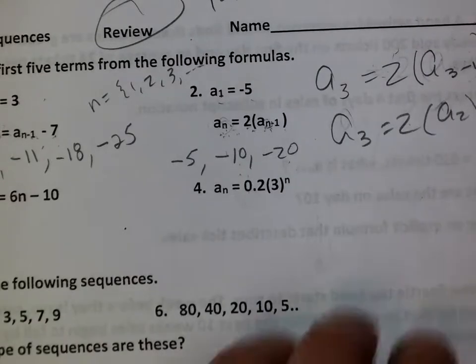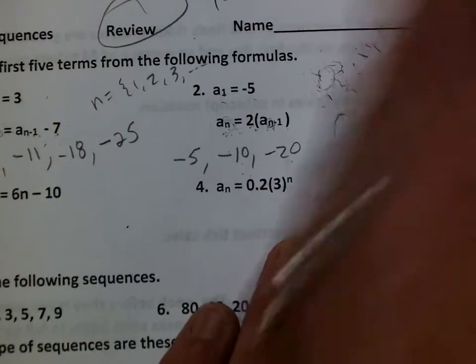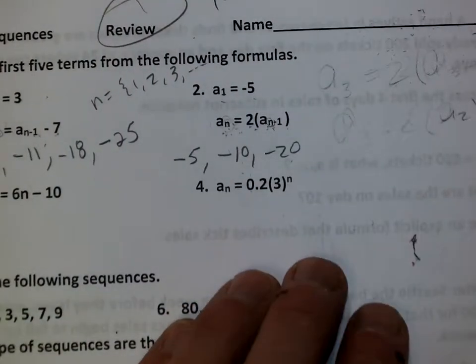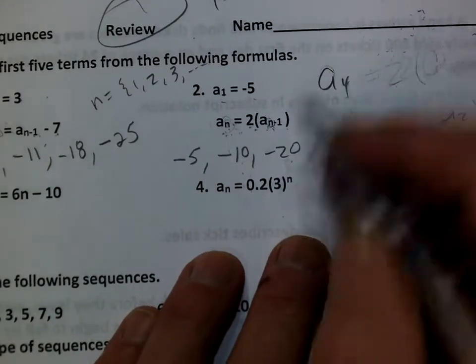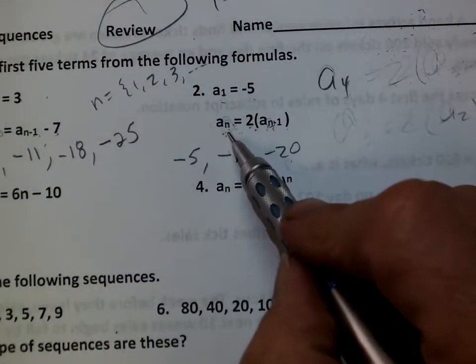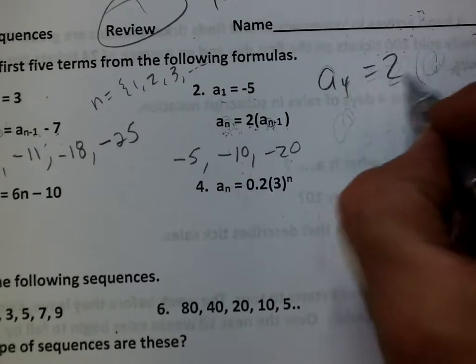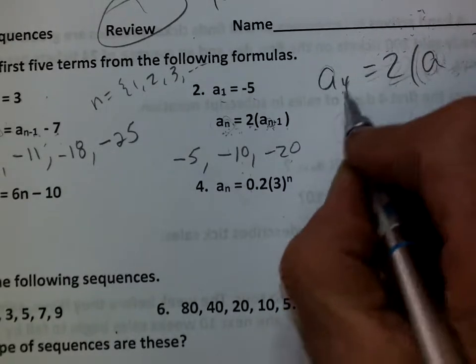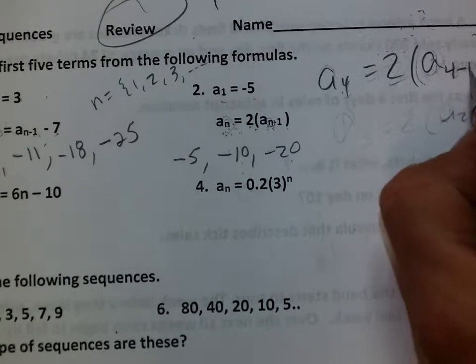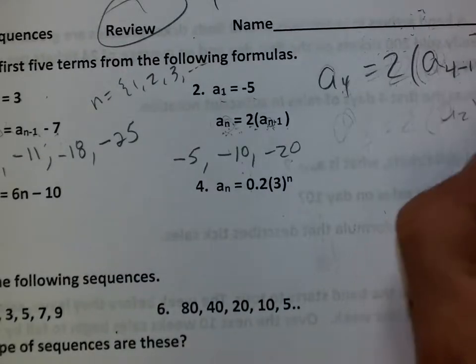Okay. So then let's say we want to make the fourth term, okay? So I want to make a4 because that'd be my fourth term. So a4. So we're going to let n be 4, right? So we'll go 2 times, remember n is 4. 4 minus 1, right? Which is, that's a3, right?